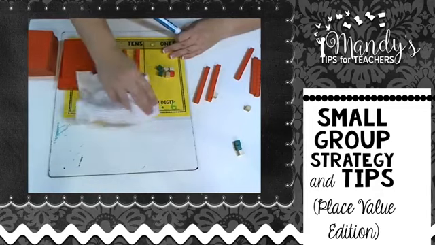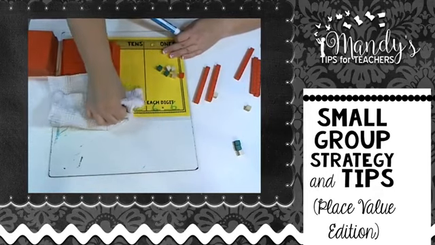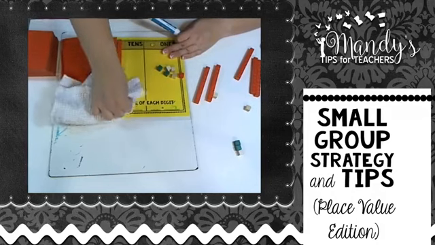Then, well, let's see if I can get it to erase real good. This is a dry erase. So I got to scrub it just a little bit.